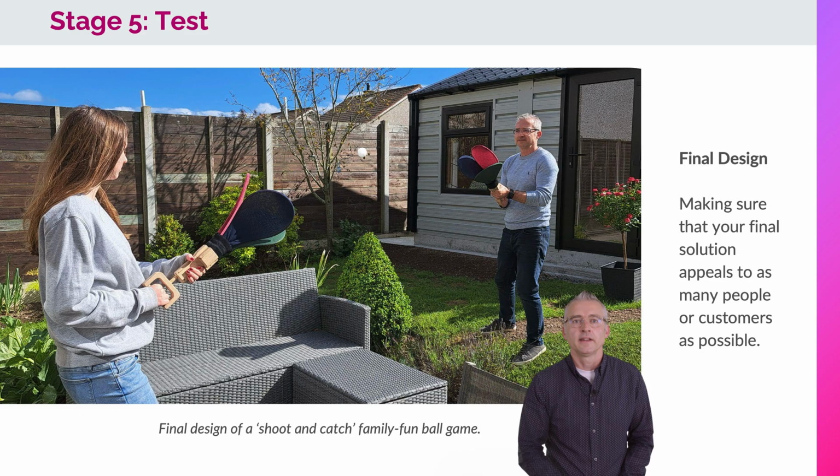This test stage should help you decide on the best final design solution that offers the most appropriate features and that is made using the most suitable materials. It should also help to ensure that your final design solution will appeal to as many people or customers as possible, which should hopefully help you to achieve a more successful overall enterprise.